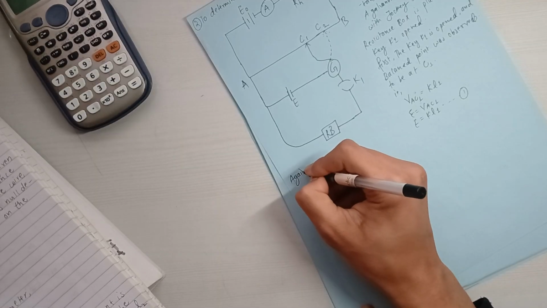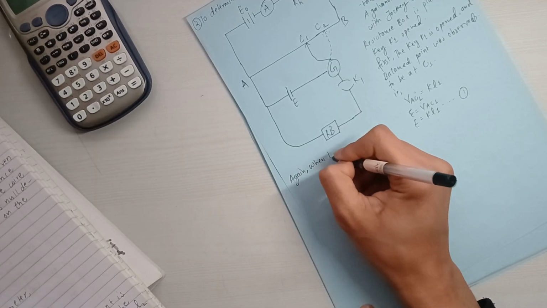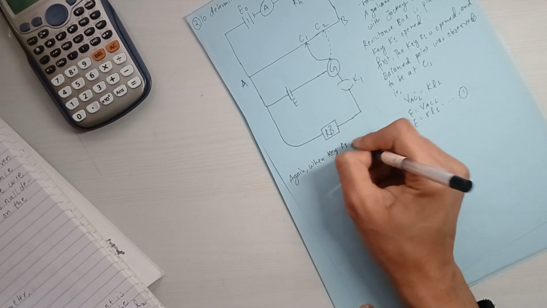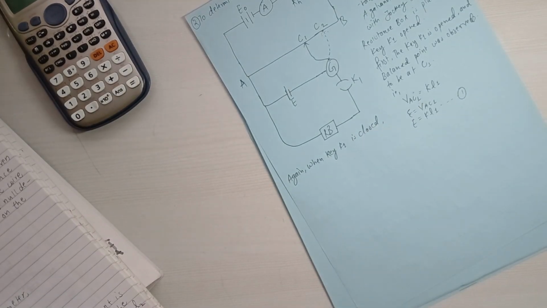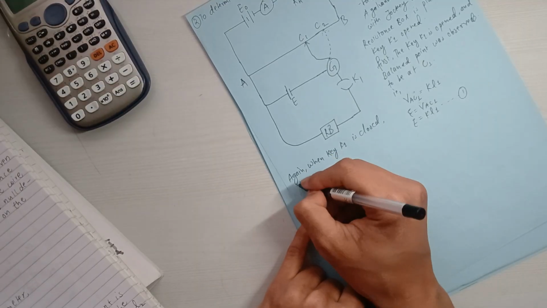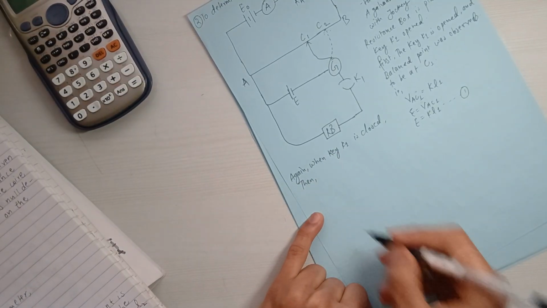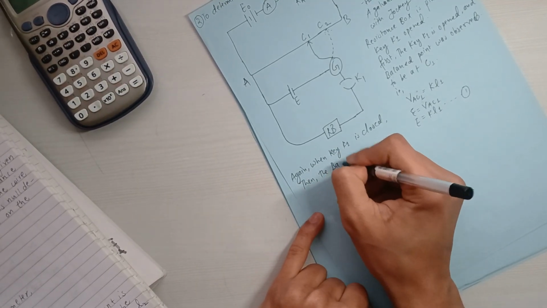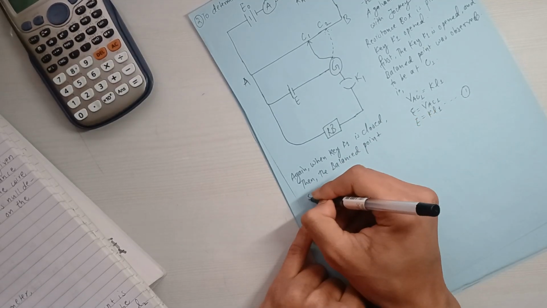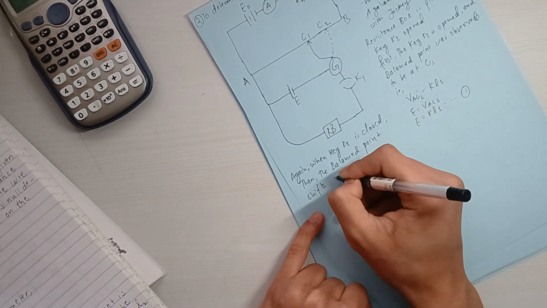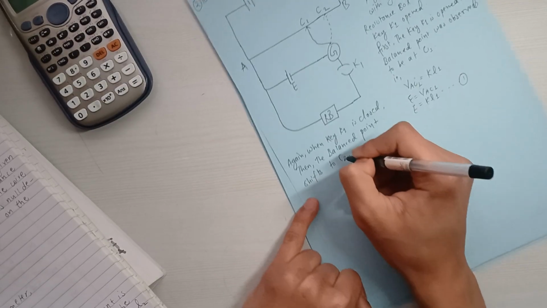Again, when key K1 is closed, now the key K1 is closed, then the balanced point shifts to C2.